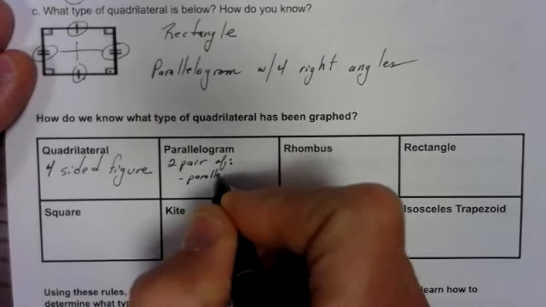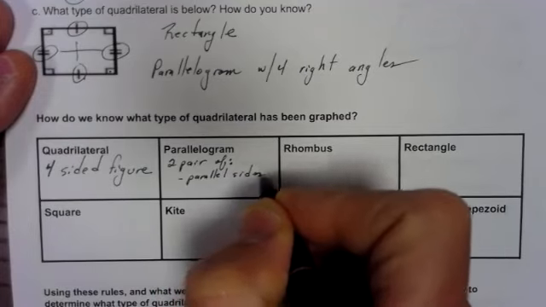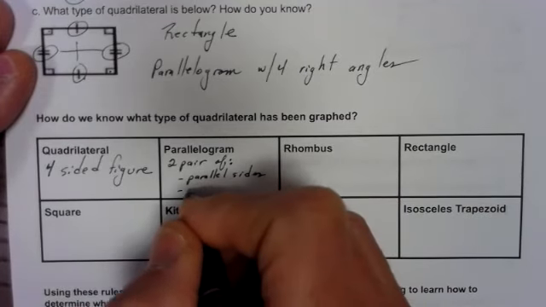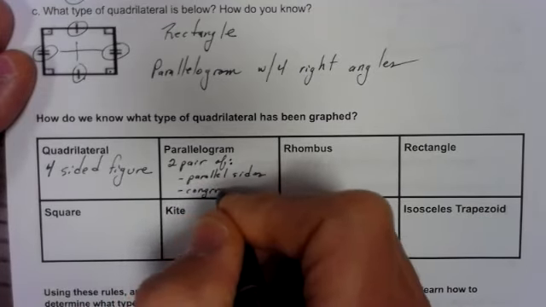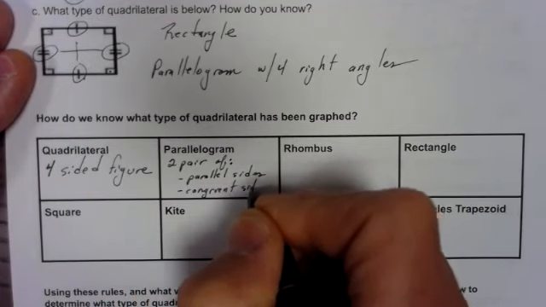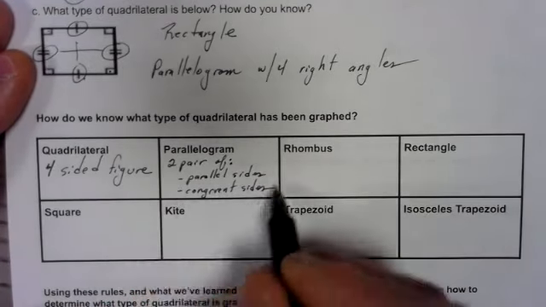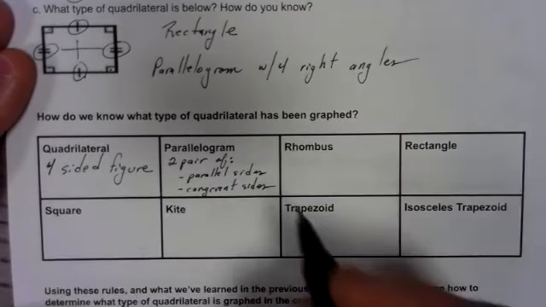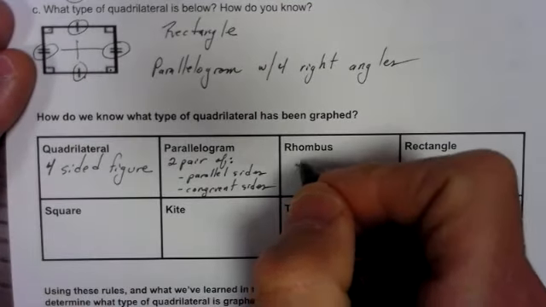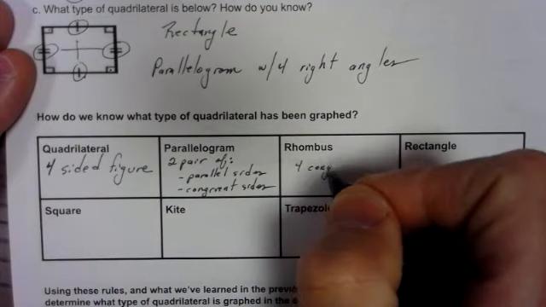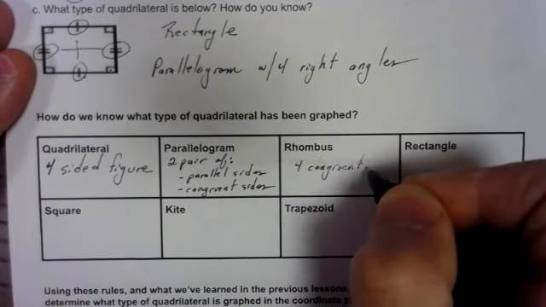Parallel sides or congruent sides. So those are the things that we're going to be looking for to prove a parallelogram. A rhombus is four congruent sides.